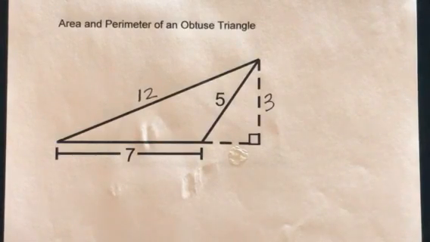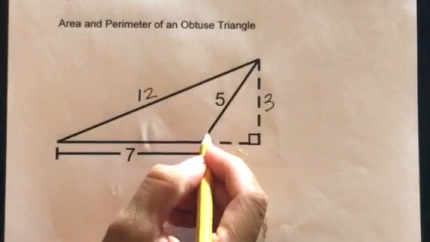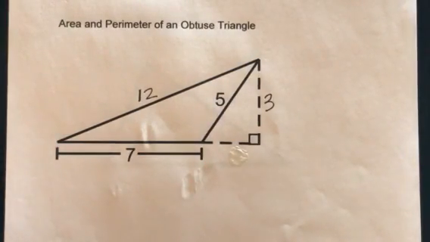We are going to solve the area and perimeter of an obtuse triangle. An obtuse triangle is when one of the angles has to be more than 90 degrees. As you can see, this angle here is more than 90 degrees. So this is an obtuse triangle.